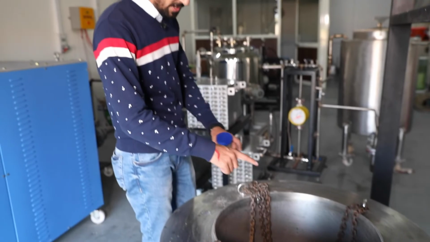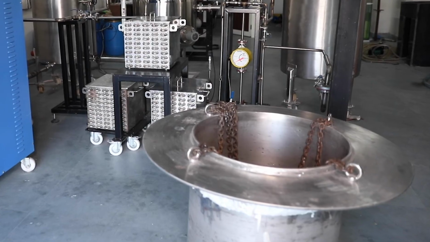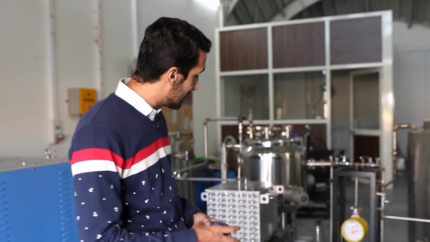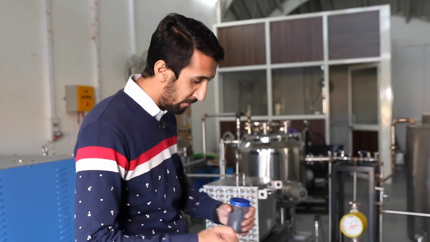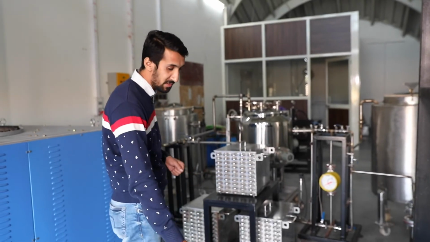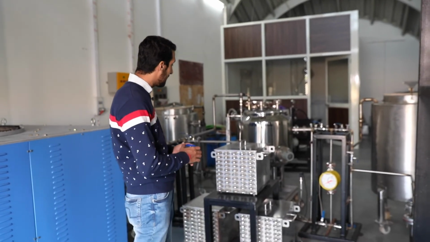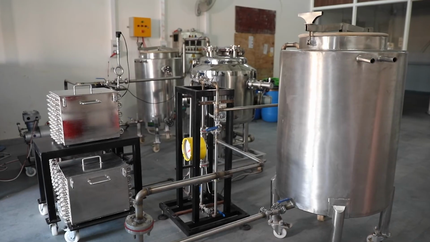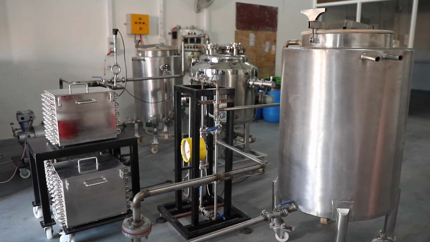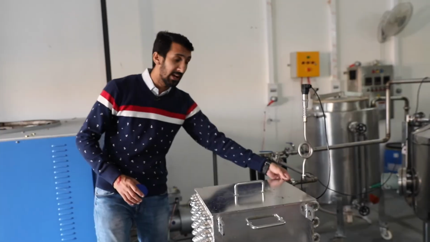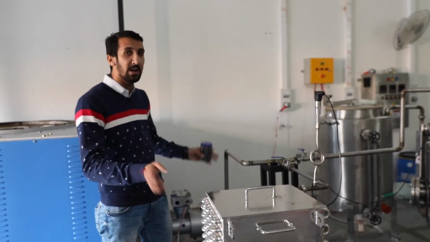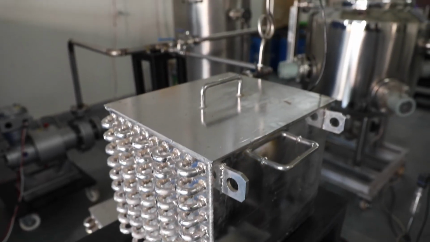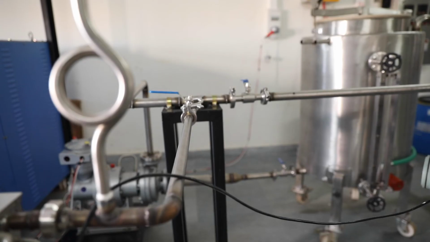After the phase change materials are fully soaked in the heat exchanger, we bring it out of the crucibles, clean the whole heat exchanger, install it in the experimental setup, tighten it with the bolts, and start our experiment. So this is the main cascaded latent heat storage system.